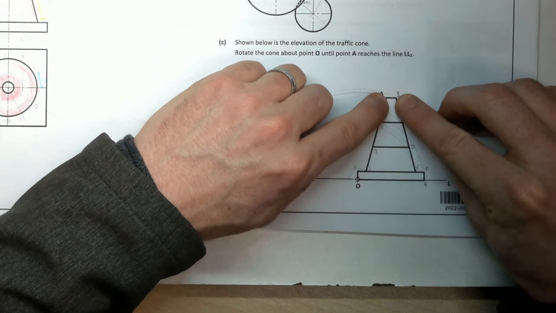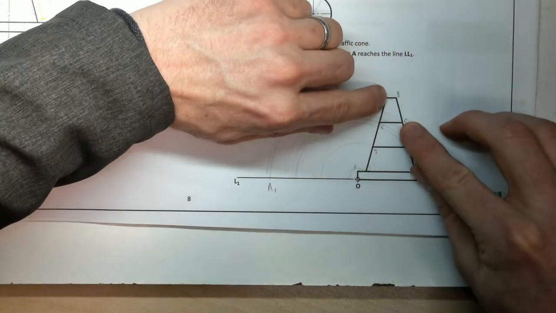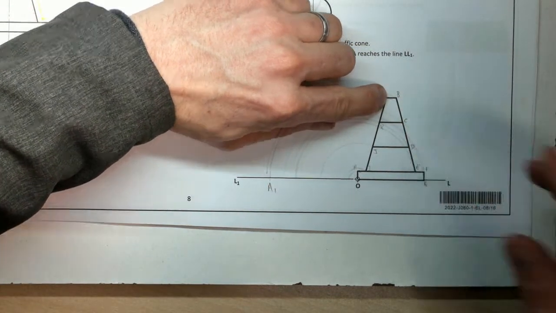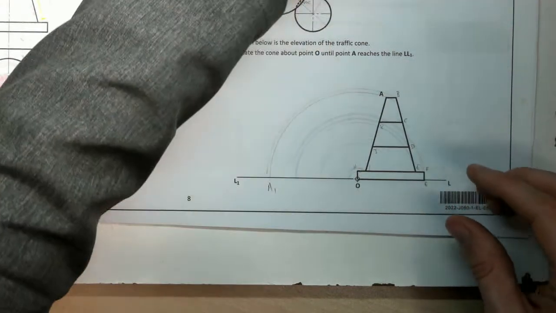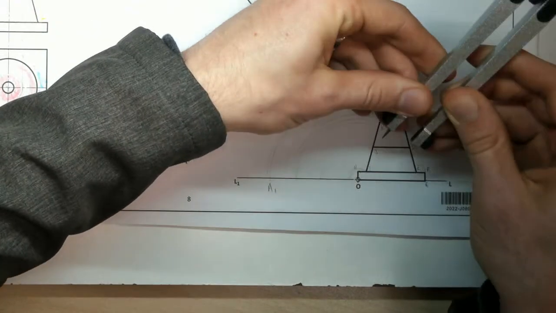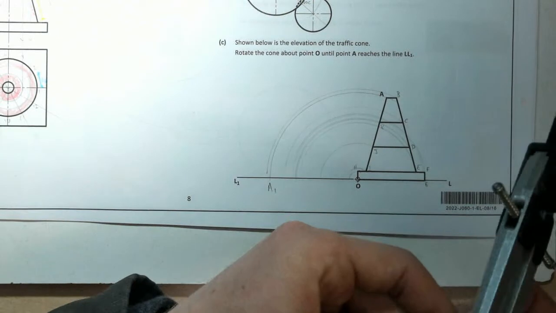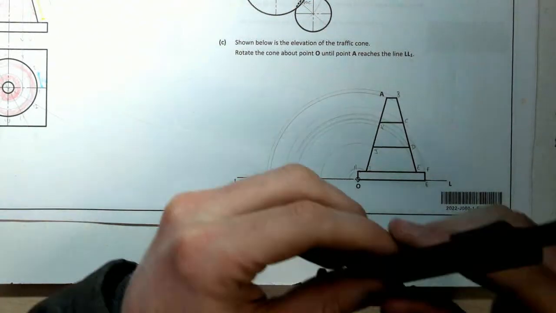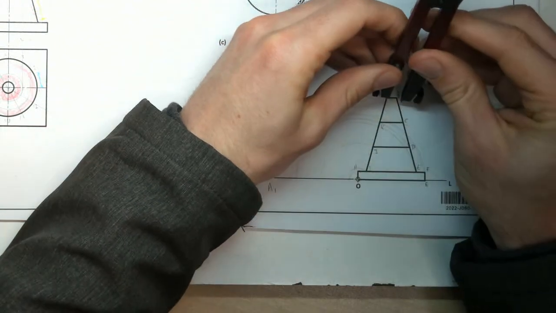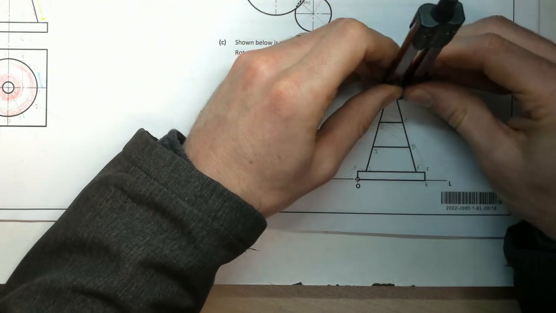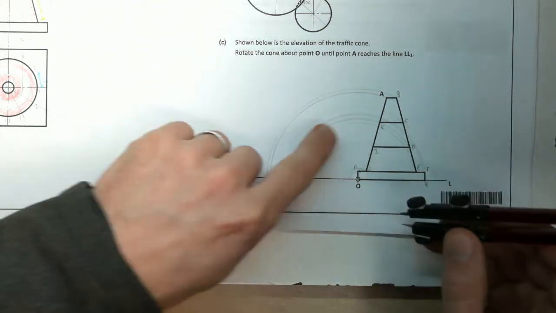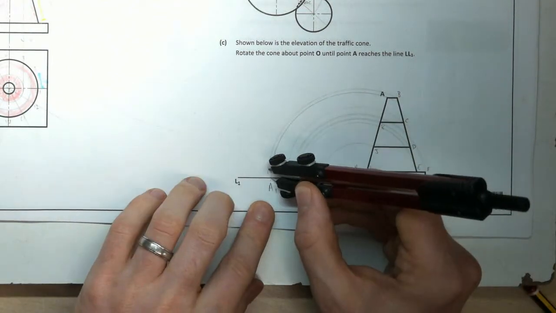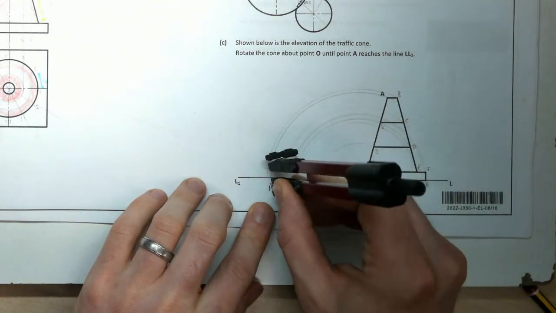Now, the distance from A to B won't change. Neither will the distance from A to C, A to D. It's all the same, just moved to this position. So I can use A as my anchor position. A to B, and here's B coming down, and I'll swing from A1 onto that line.